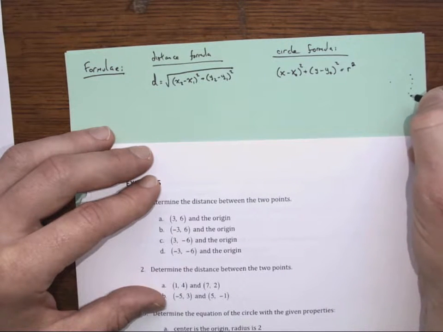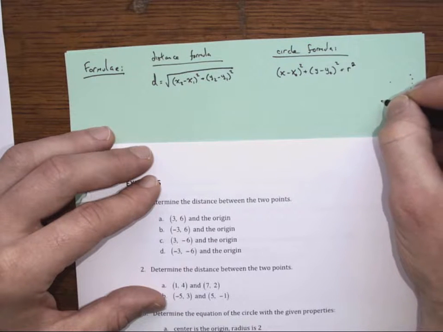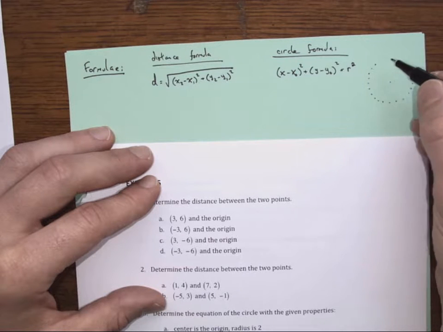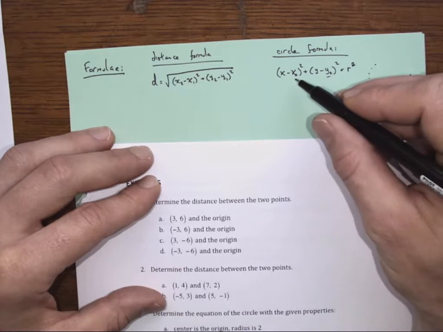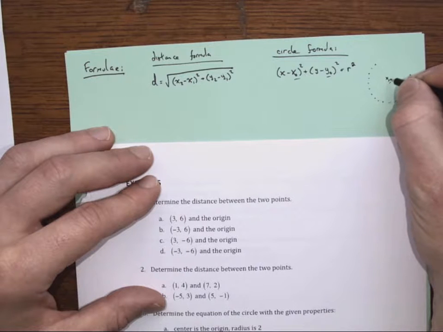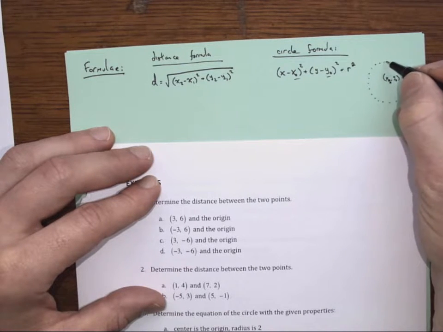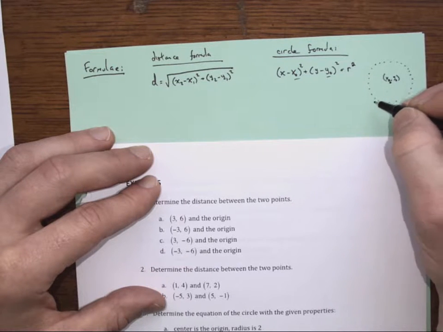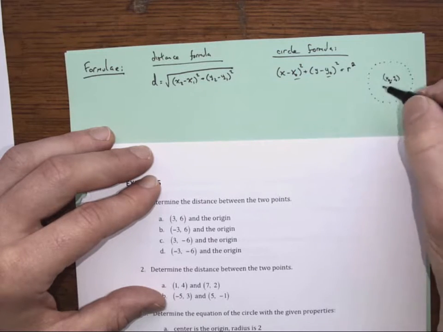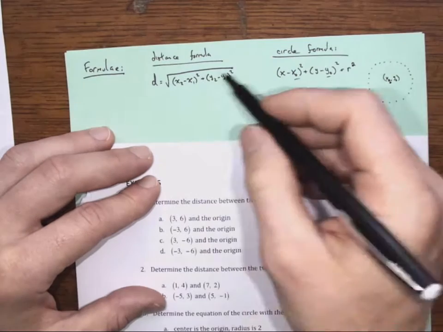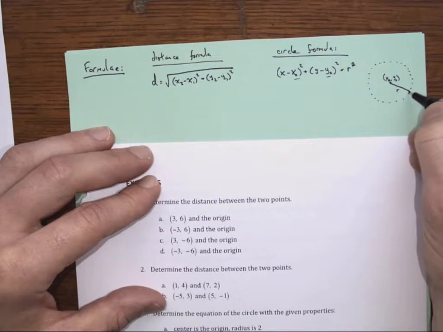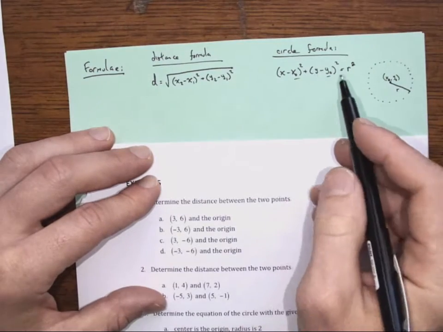So actually, a circle is defined to be the shape that you get when you measure a fixed radius from a specific point, which has the coordinates x naught, y naught. That's the coordinates of the center point, and if you measure all the points that are 1 radius away, then we get a circle. And that's how the distance formula, where the distance from here to here is the radius, relates to our circle formula.